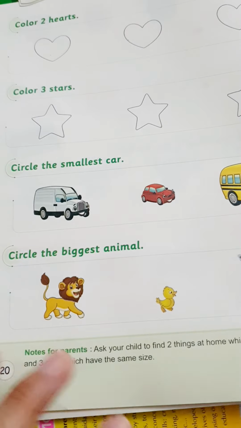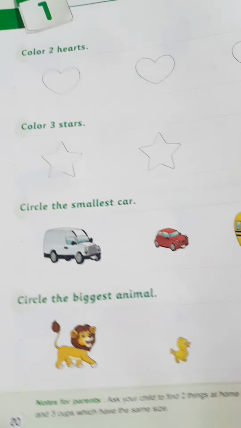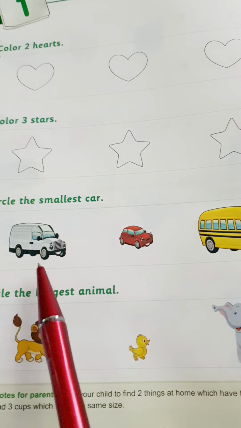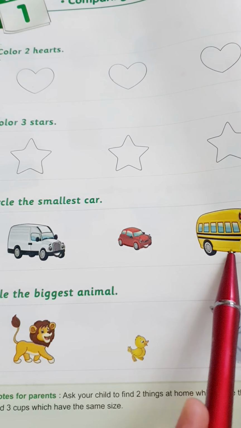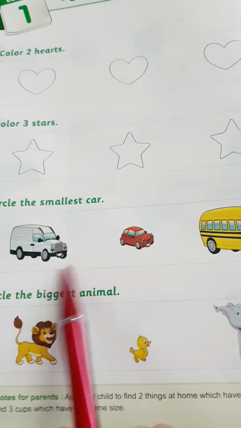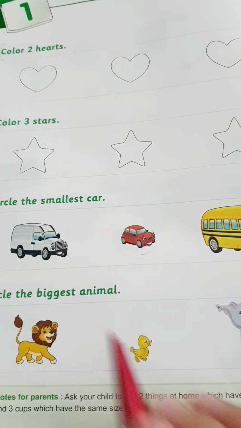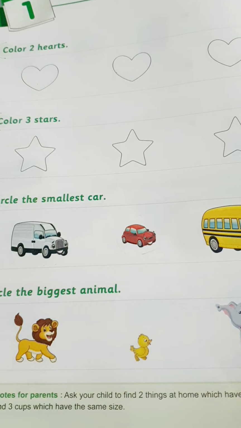Here, we want to know the difference between the smallest and the biggest. Which car is the smallest car? I can say that this car is small compared to this car. No, we still have another car smaller than this car. So this is the smallest one. There is no car here smaller than this car.